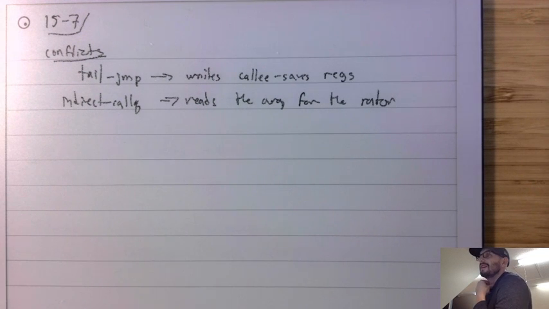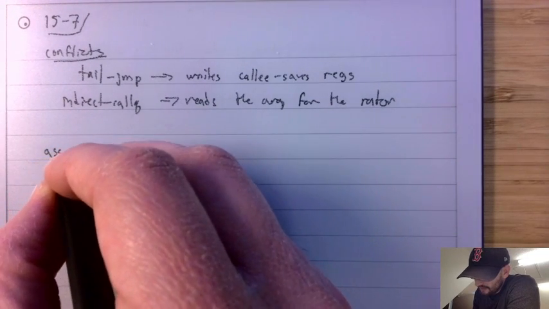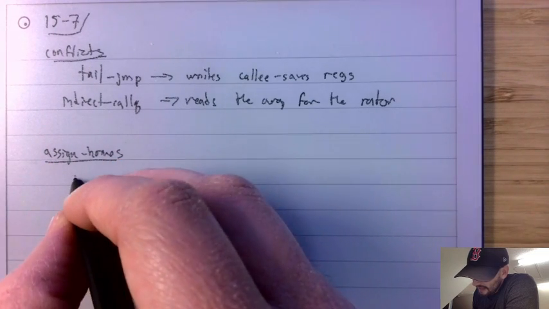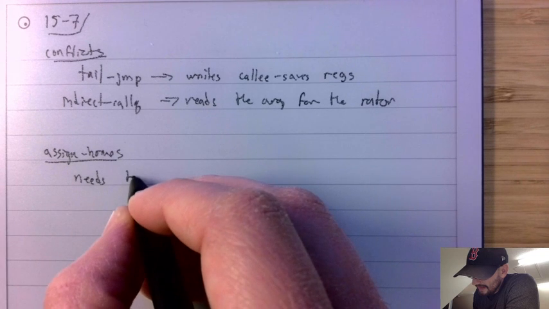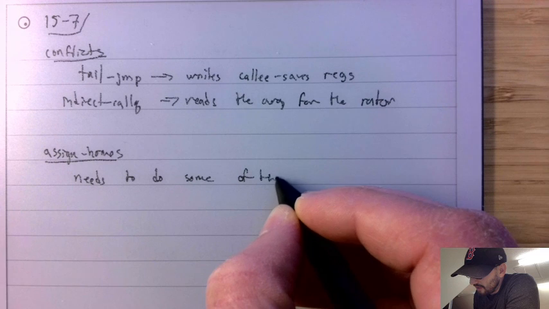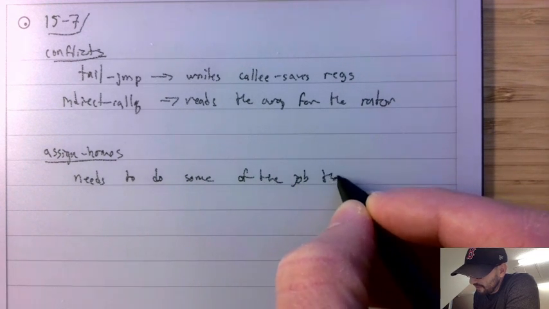Okay. What else do we need to do? Oh yeah. We need to do the assign homes stuff. Essentially, assign homes needs to do some of the job that main used to.